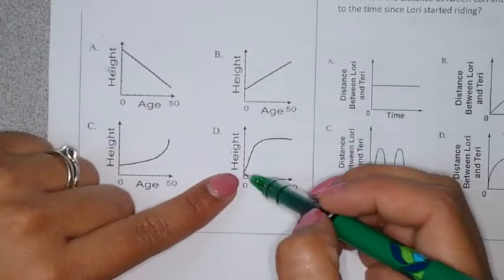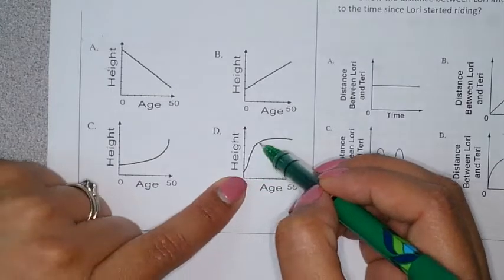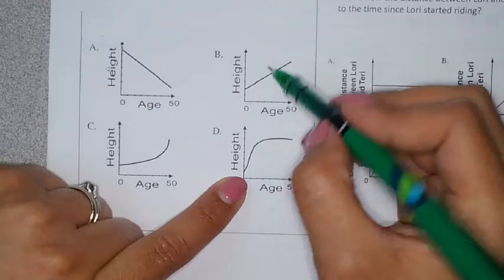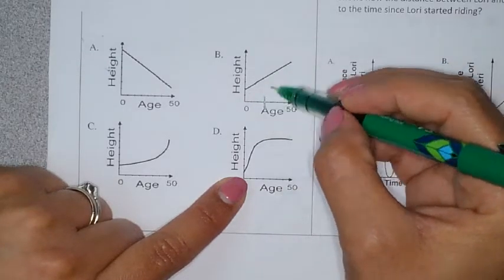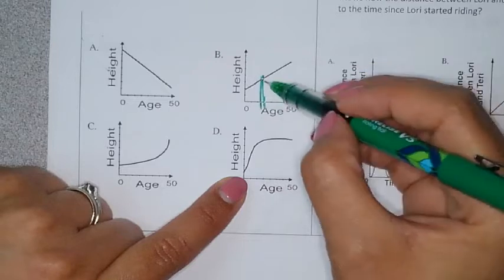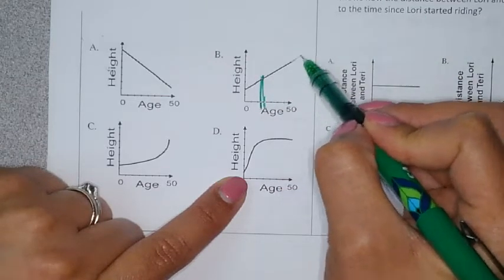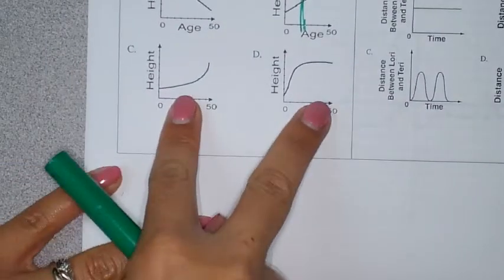Okay. This one, it says it slowly increases, or fast increase, and then it kind of stays the same for a while. This one says you keep growing. I mean, at a certain point, when you're like 18 or 20, you stop growing. So you don't keep growing forever and ever. So this is not true. So it's either that one or that one.